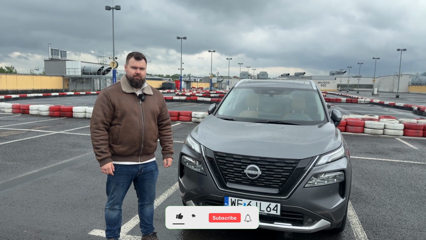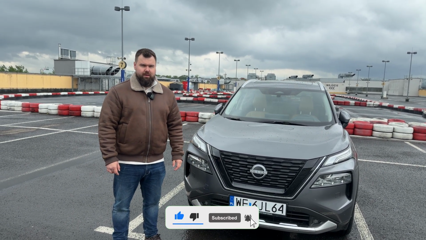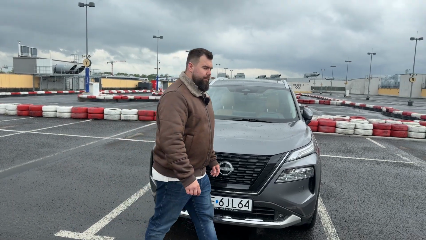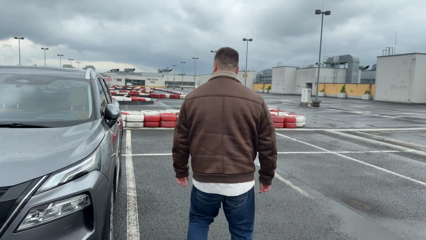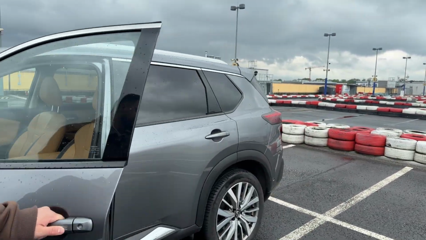Welcome! In front of me I've got Nissan X-Trail e-Power. In this video I'll show you how to check the paint code of your car. Follow me. Paint code is mostly located on the VIN sticker.